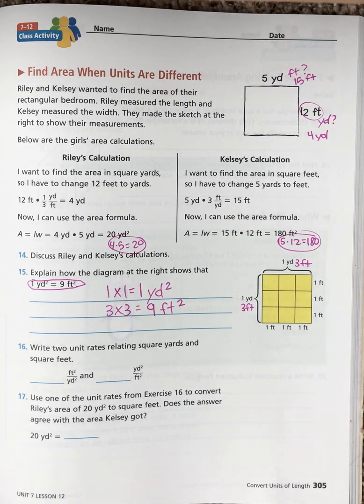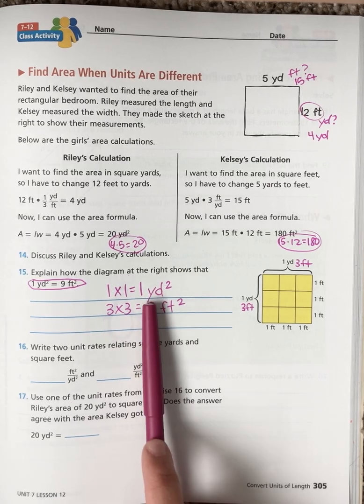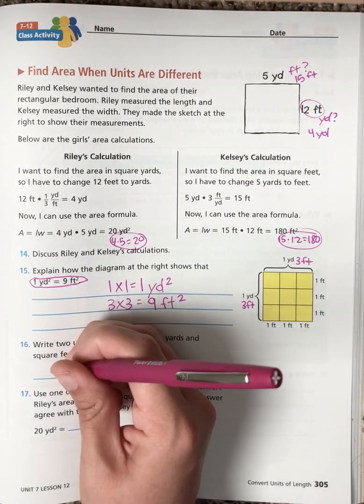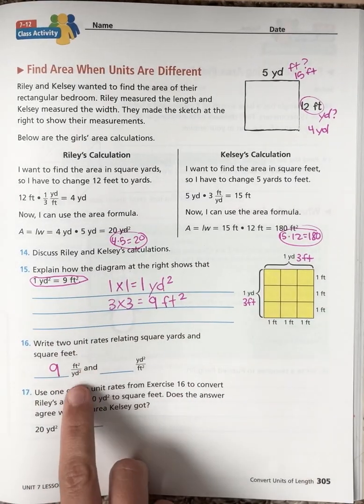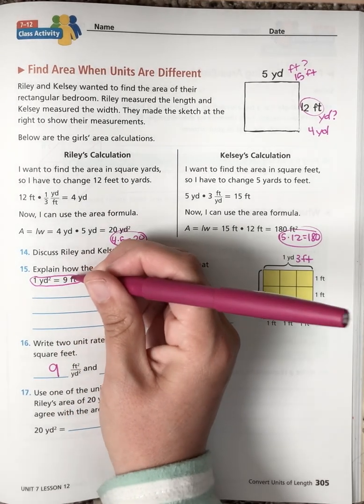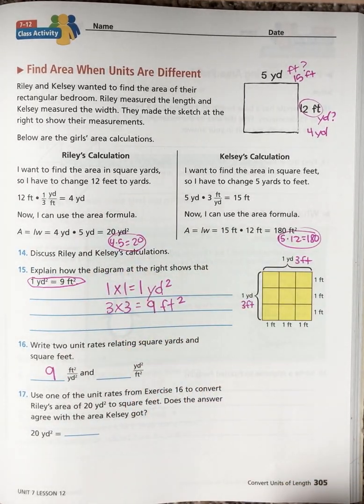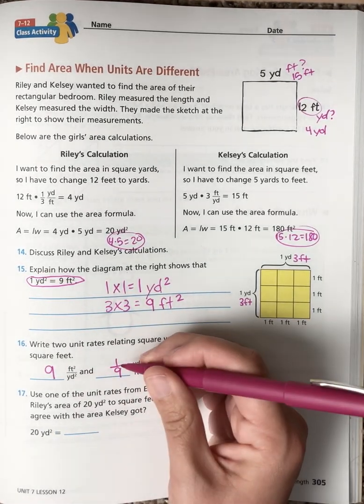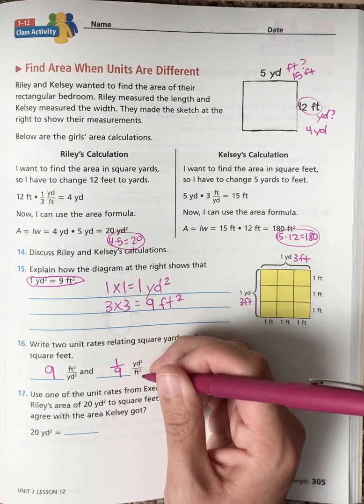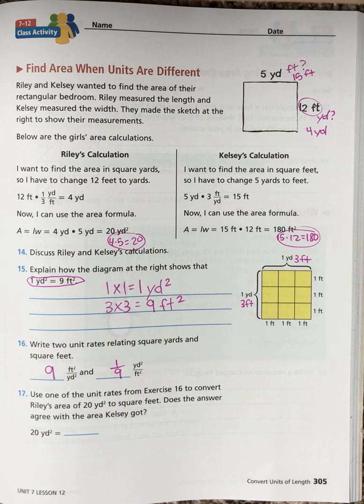All right, so now we're going to write 2 unit rates relating square yards and square feet. So now we know that not just yards and feet, but square yards and square feet, based on our information here, one of the units, feet squared per yard squared, would be 9. You have 9 feet squared for every yard squared, which is what we have here. 9 feet squared for every 1 yard squared. Well, of course, then the other unit rate would be the reciprocal of that, which would be 1/9. Okay, so 1/9 of a yard squared is the same thing as 1 foot square.